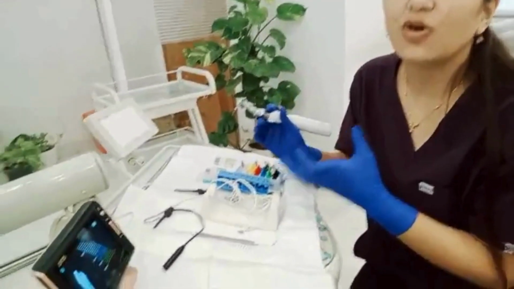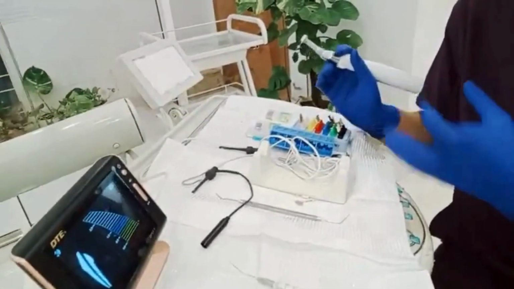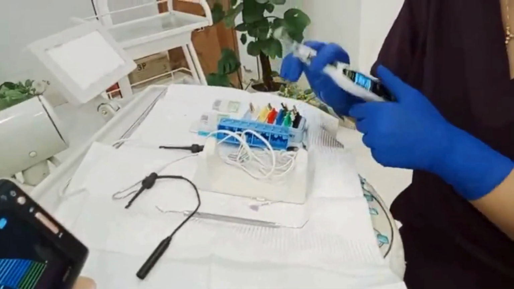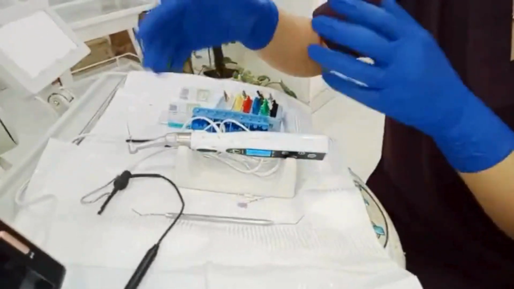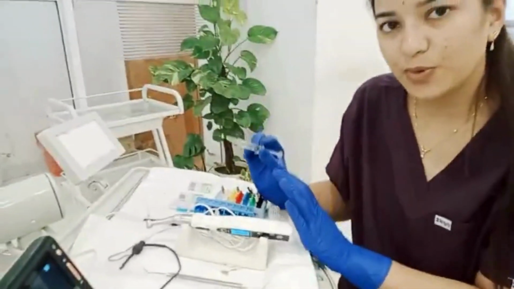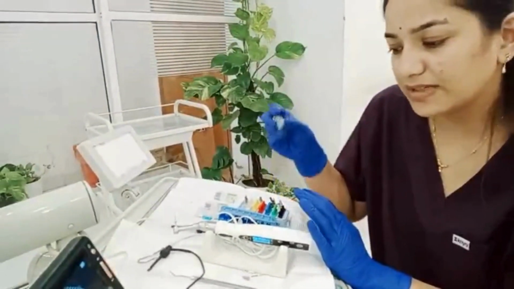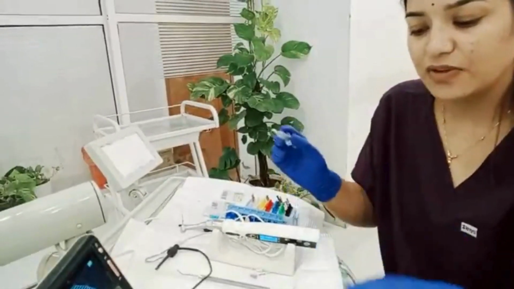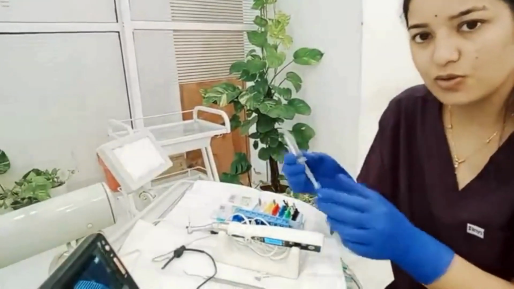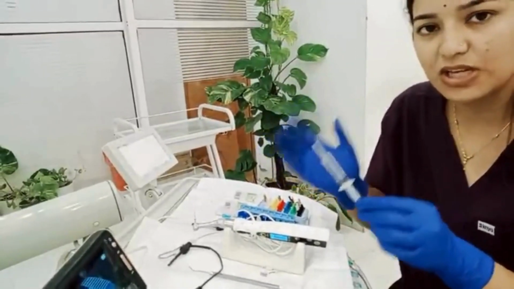Your chair position also matters a lot while you are doing filing and everything. In between our filings, we use hypo inside the canal. We place hypo and then we do filing, and we can even use saline also to clean the canals and to clean the chamber and the pulp.